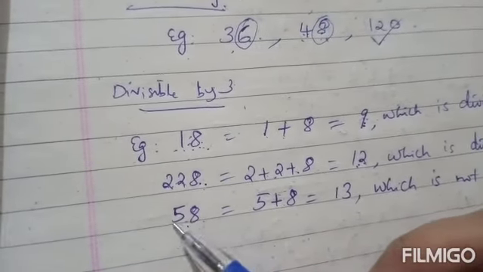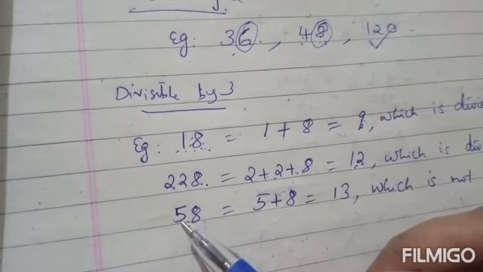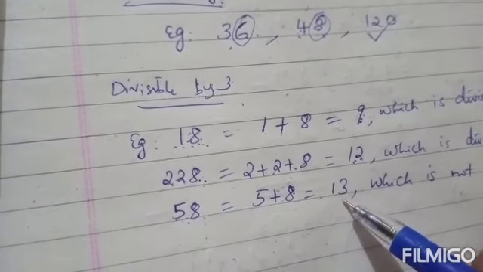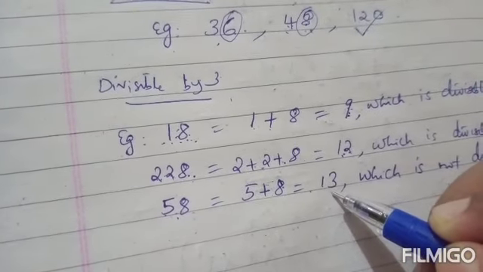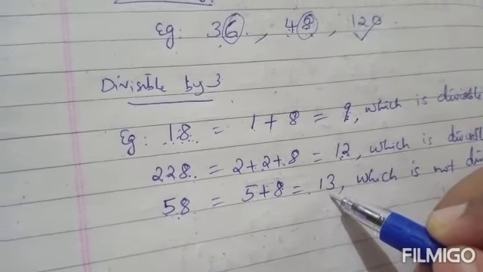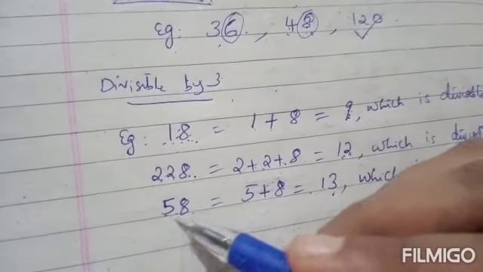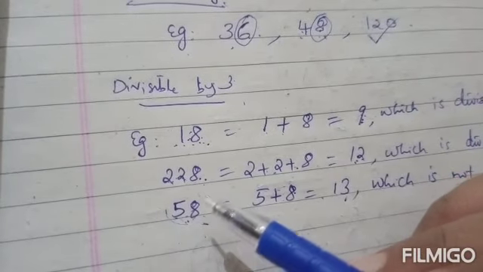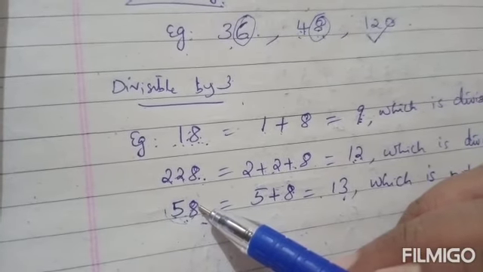Let's take the third example, 58. Now finding the sum of the digits, you will get 5 plus 8 equal to 13. So 13 is not divisible by 3. So we can say that 58 is not divisible by 3. That is, 58 will not come in 3's table.